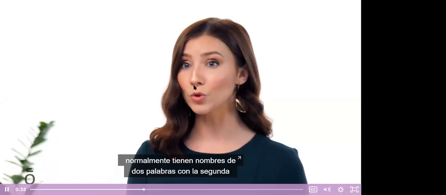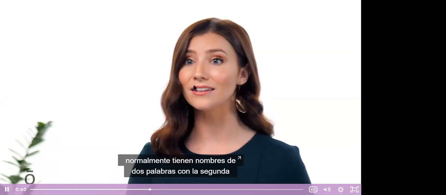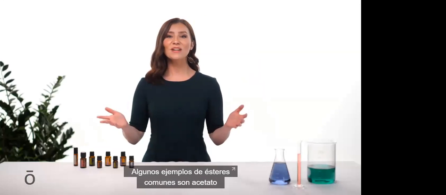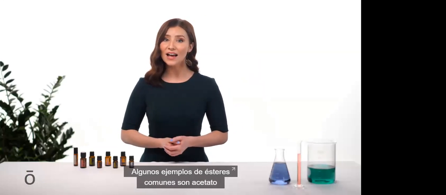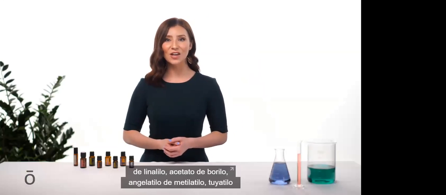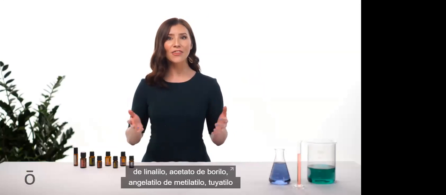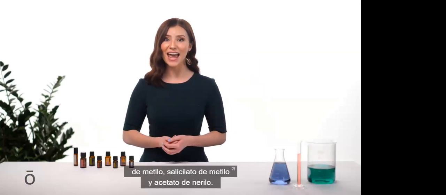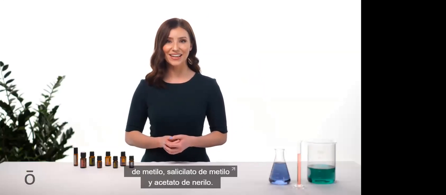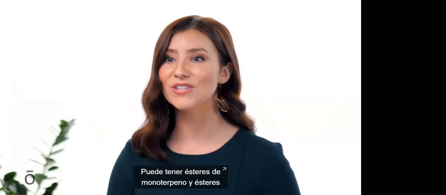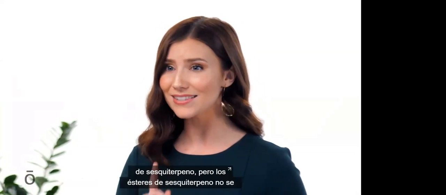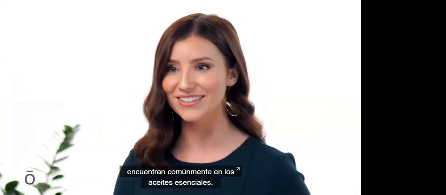Esters normally have 2-word names with the second word ending in -ate. Some examples of common esters are linalyl acetate, bornyl acetate, methylamyl angelate, methyl thujate, methyl salicylate, and neryl acetate. You can have monoterpene esters and sesquiterpene esters, but sesquiterpene esters are not commonly found in essential oils.